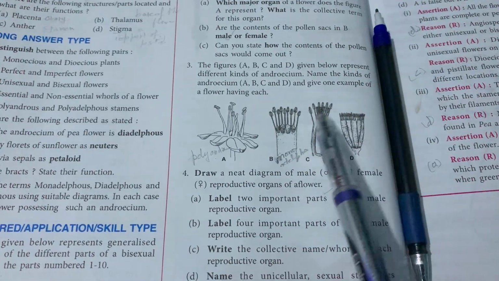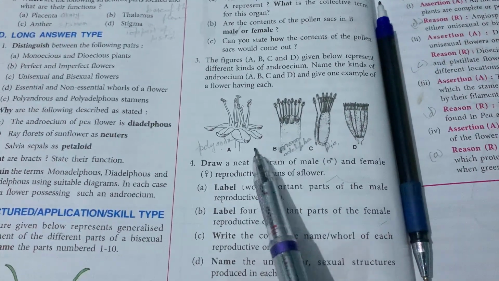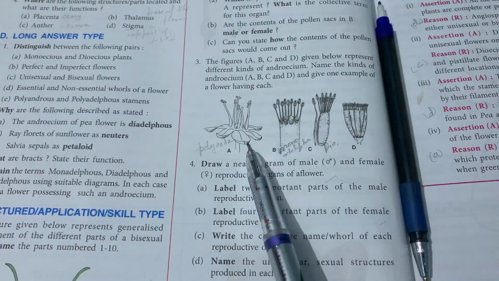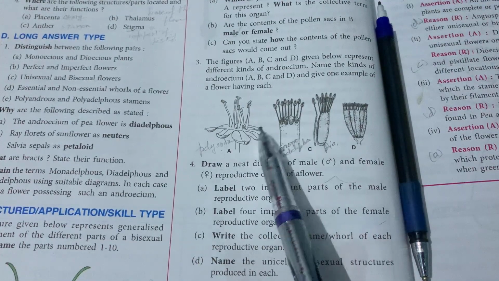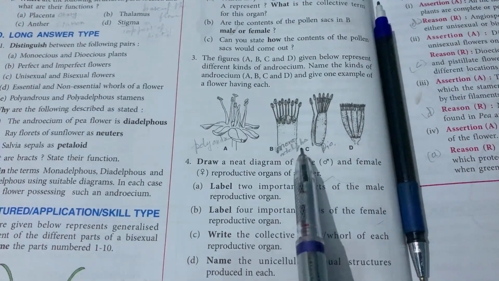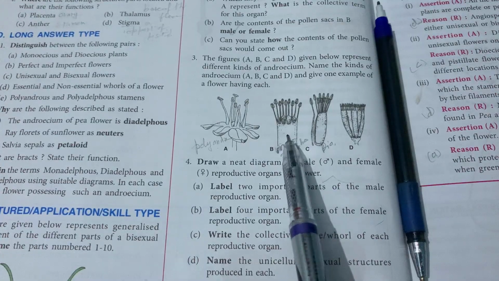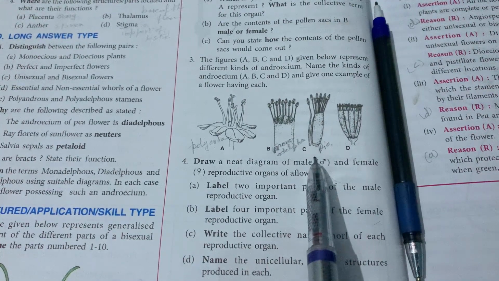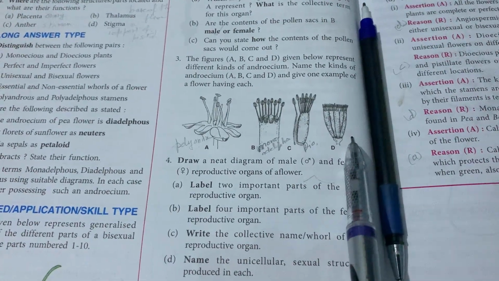Name the kind of androecium. Give one example. See, this is polyandrous. All the stamens are free. Polyandrous condition. This is monoadelphous, forming a single bundle. This is diadelphous and this is polyadelphous.